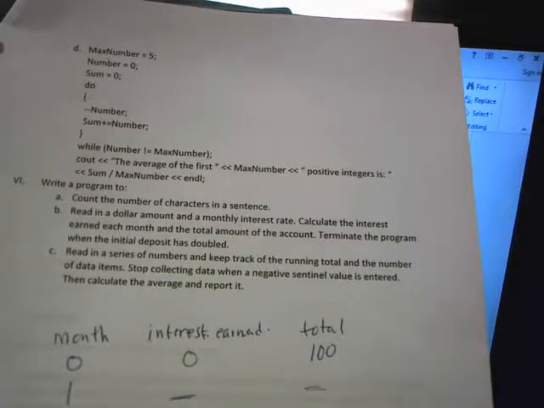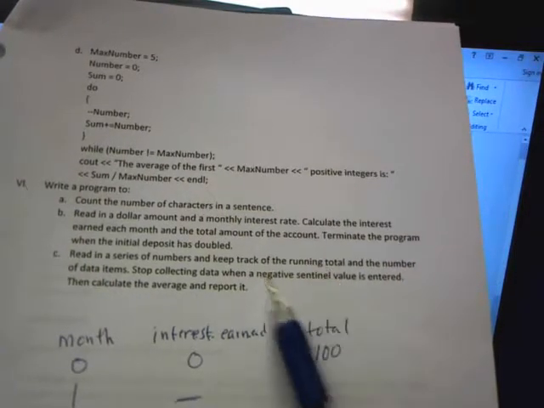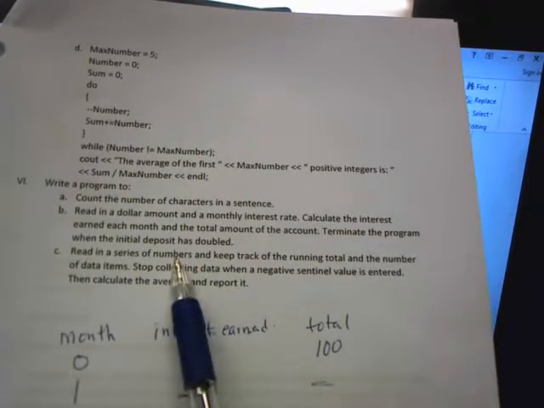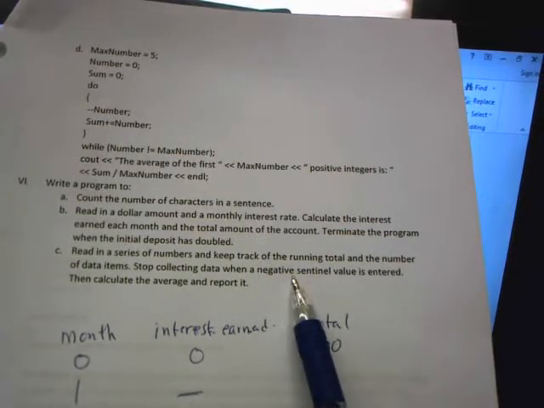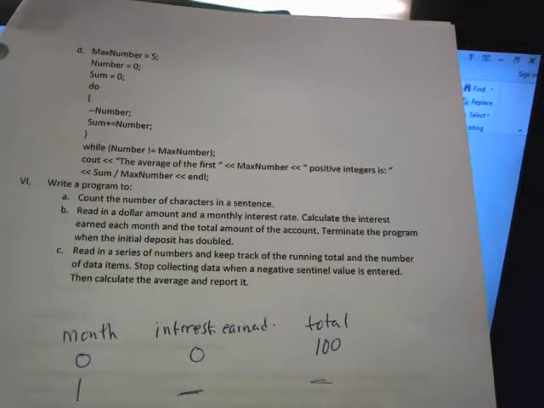So this is a very common technique when you want to read in a bunch of numbers. You have a value that's going to kick you out of your loop. In this case, we're going to read in a series of positive numbers. Anytime we enter a negative, that's going to tell us to stop. That's a very common technique, and it's called, again, a sentinel value.